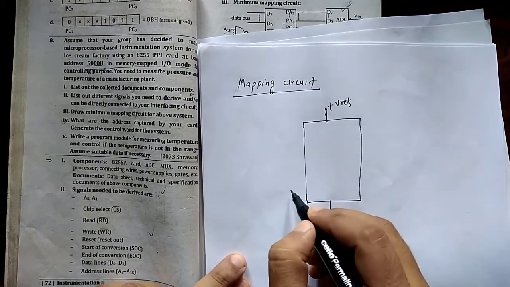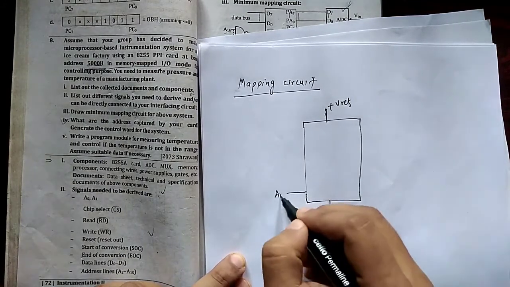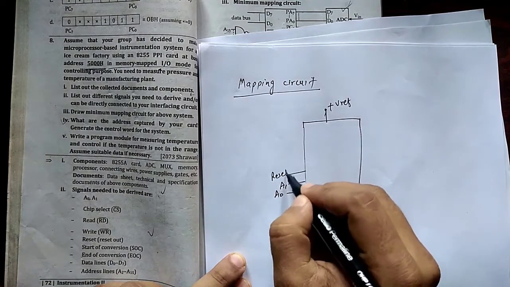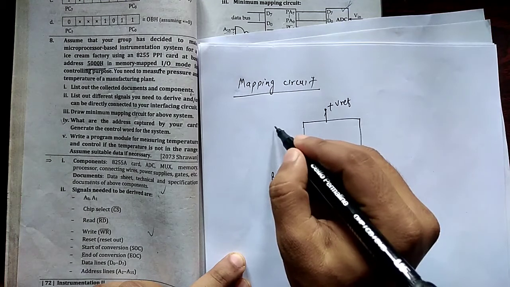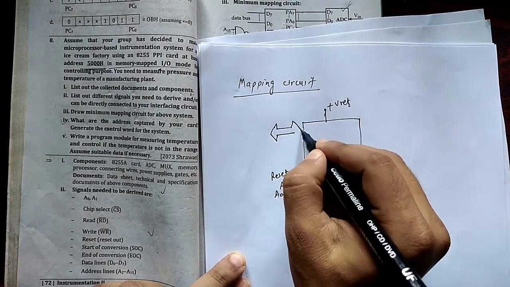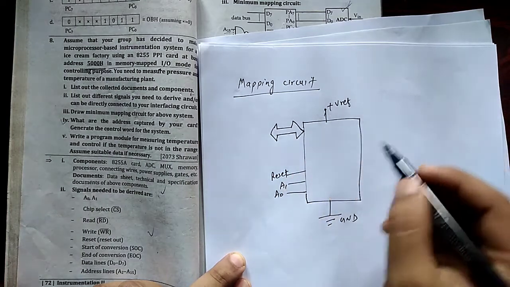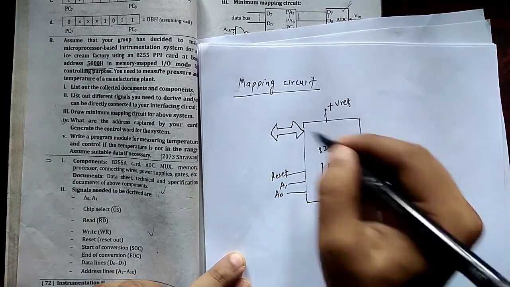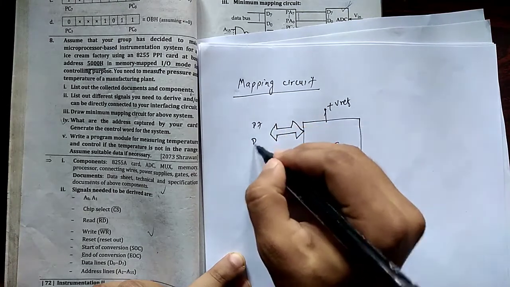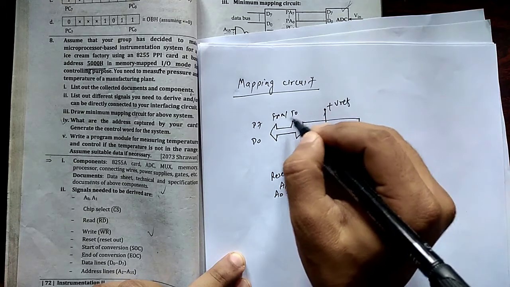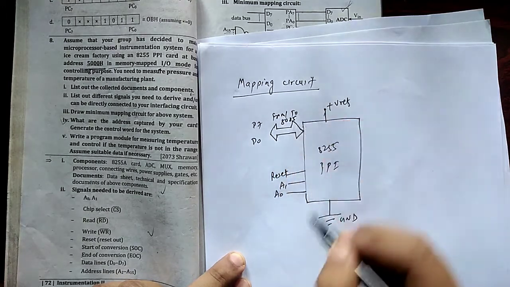So A0 and then A1 and then reset, and data is coming from and to the 8255 PPI. So this will be D7 to D0, and here you can say from and to 8255.